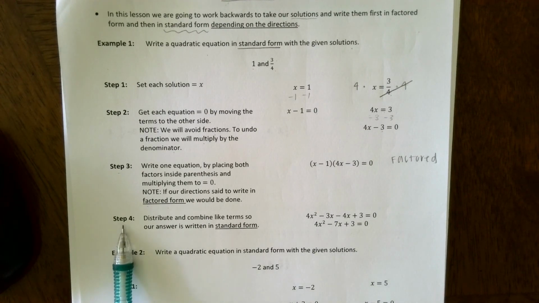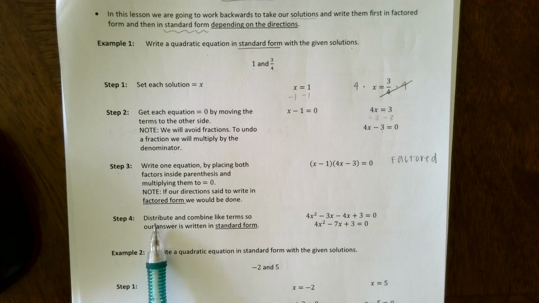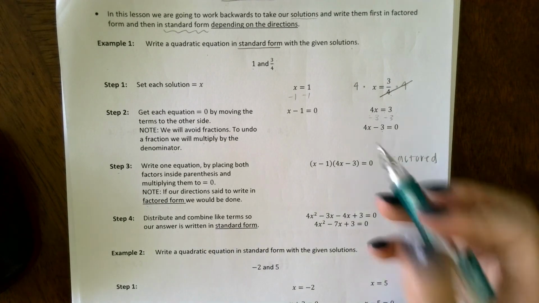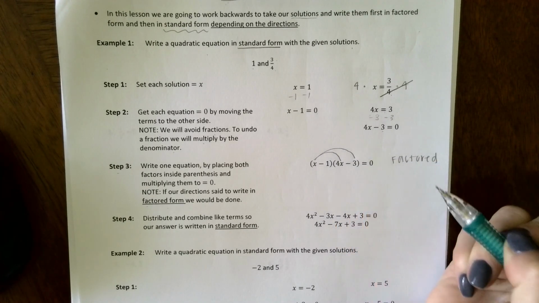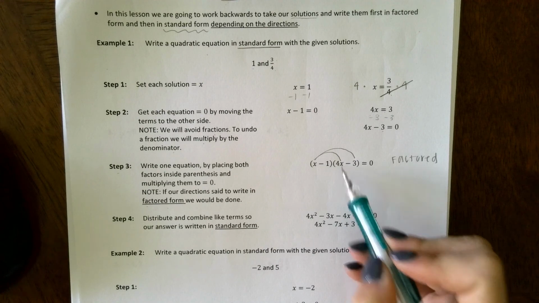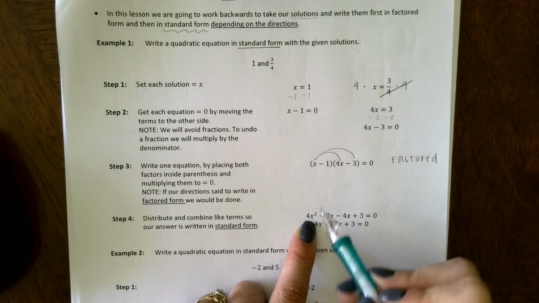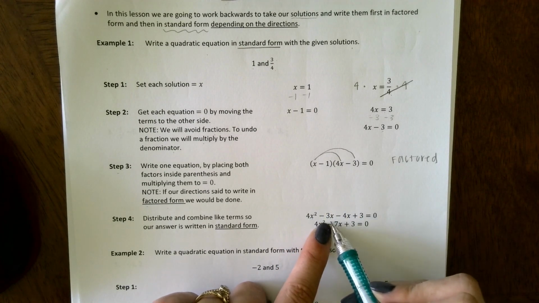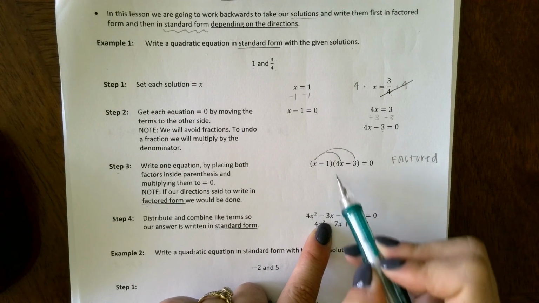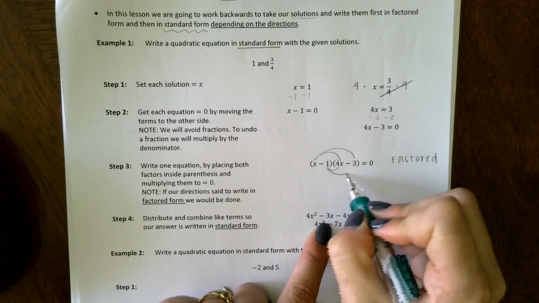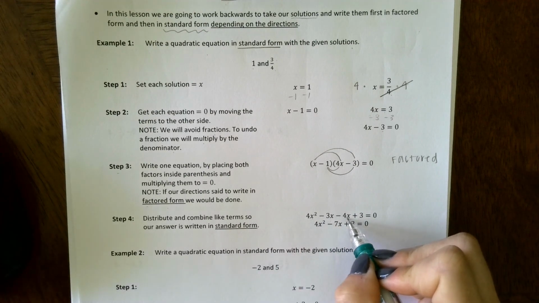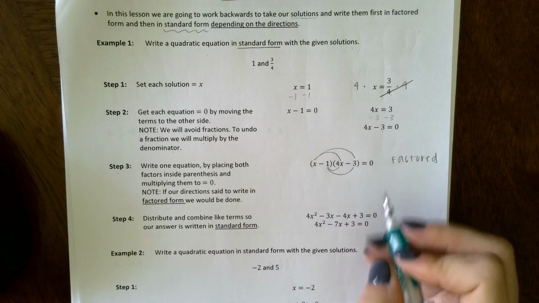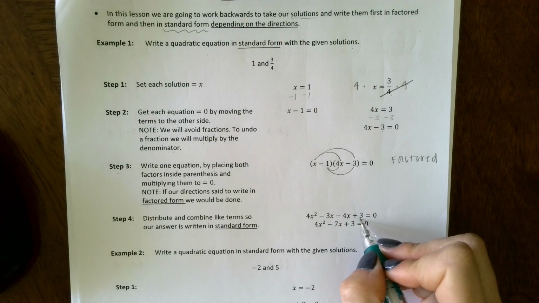In step 4, to get this into standard form, we are going to distribute and then combine like terms. So distributing, we would start with taking this x and multiplying it over. So x times 4x gave us that 4x squared. X times negative 3 gives me negative 3x. Then I move on and distribute the negative 1. Negative 1 times 4x is negative 4x. And negative 1 times negative 3 is positive 3.